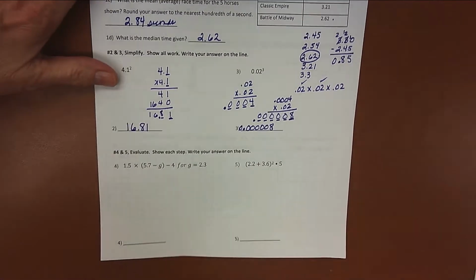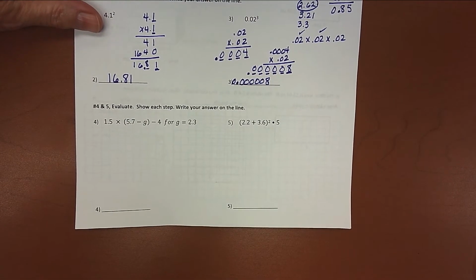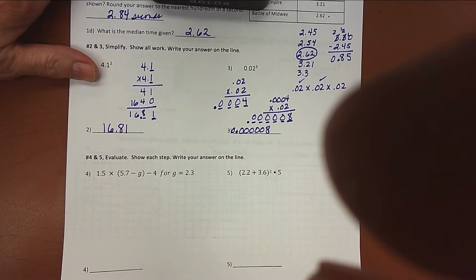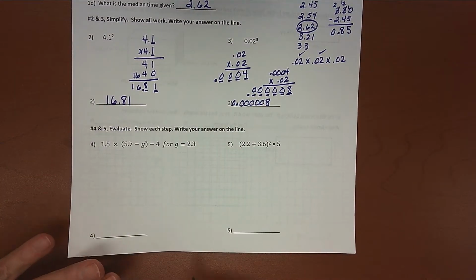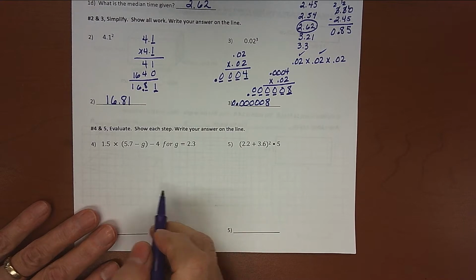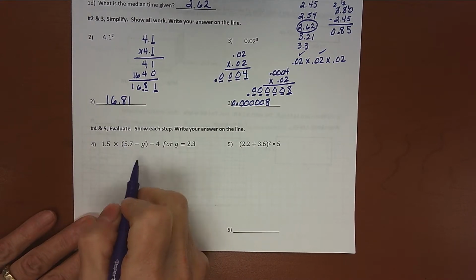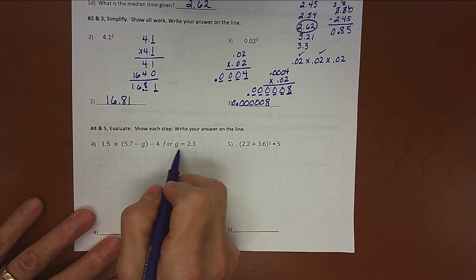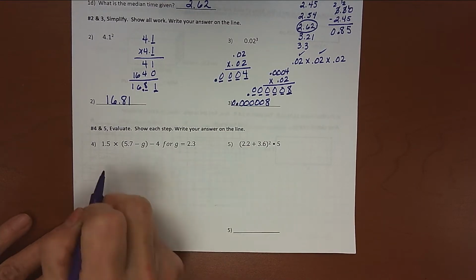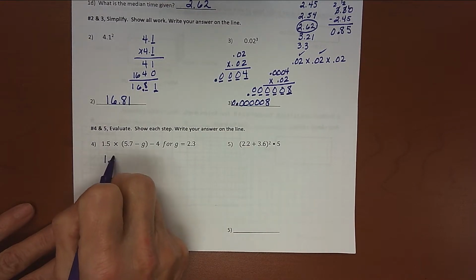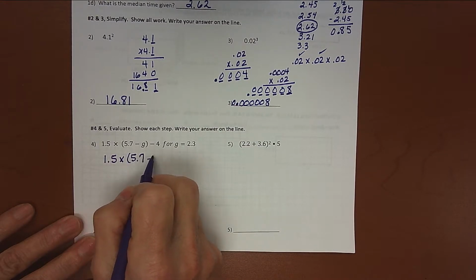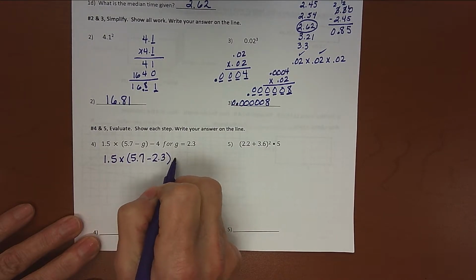All right, next section says to evaluate, show each step, write our answer on the line. And so for our first one here, it says 1 5/10 times the quantity 5 7/10 minus g, and then minus 4. So we're going to substitute in 2 3/10 for our g. So I'm going to rewrite my problem with the substitution, 5 7/10 minus 2 3/10, and then minus 4.